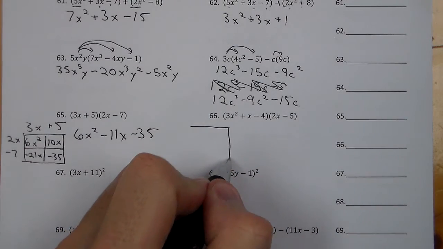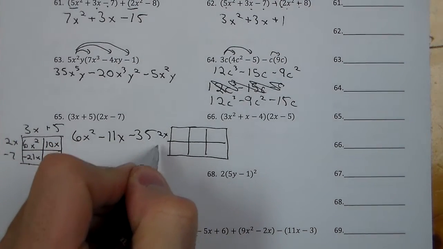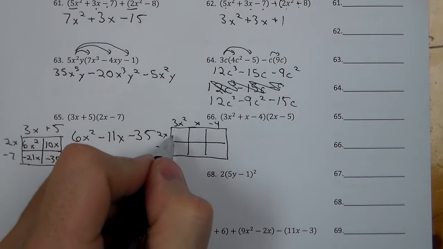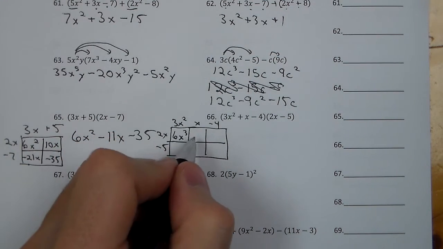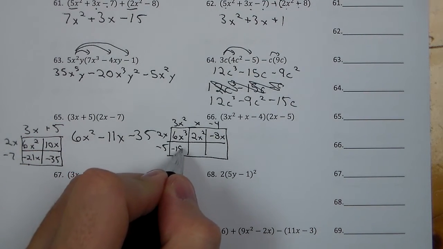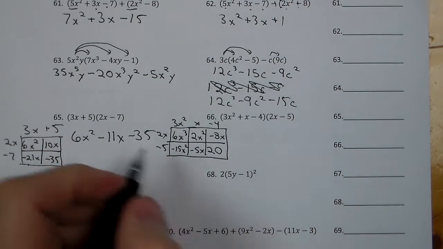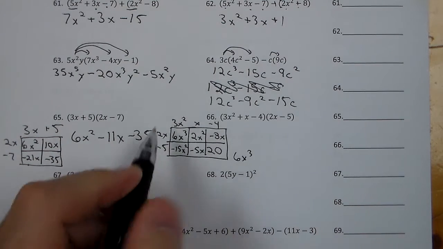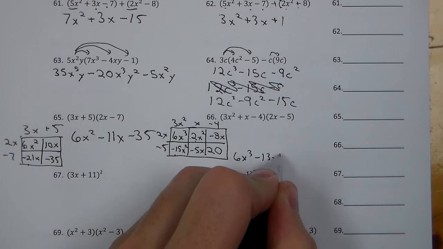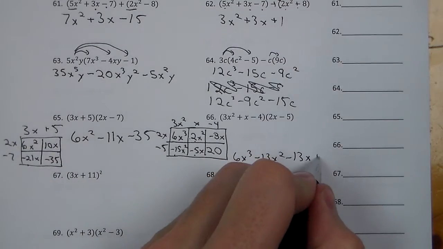For 66, I'm going to draw a box again. This time it's going to be a 2 by 3 with 2x minus 5, 3x squared, x, and minus 4. So my box has become 6x cubed, 2x squared, minus 8x, minus 15x squared, minus 5x, and 20. Make sure we combine like terms. I have 6x to the 3rd. Here I have 2x squared, and minus 15x squared gives me a negative 13x squared. Negative 5x, negative 8x is a negative 13x, and then plus 20.